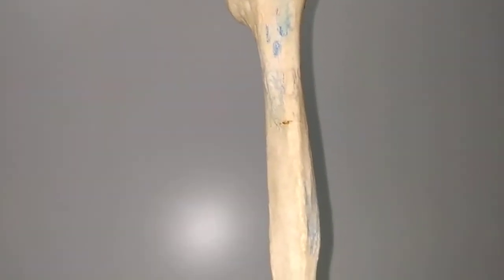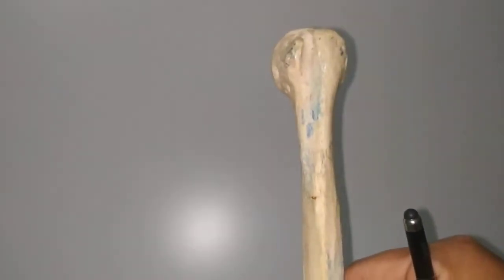If you just observe the cylindrical shaft, we can identify prominent borders. Let us see the prominent border, the anterior border. Try to see these features on the bone. When you are studying osteology, my humble suggestion is to take the bone and try to identify the features on that bone so that you can remember them for a long time. Let us see the anterior border of the shaft of the humerus.